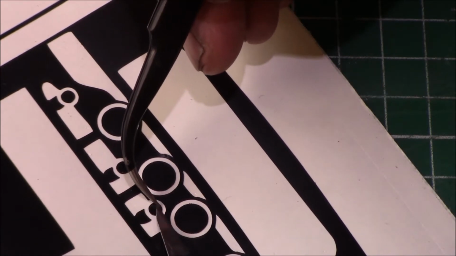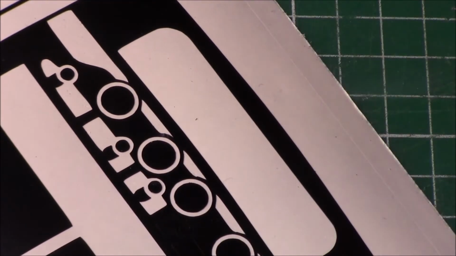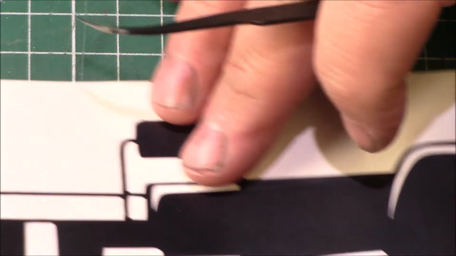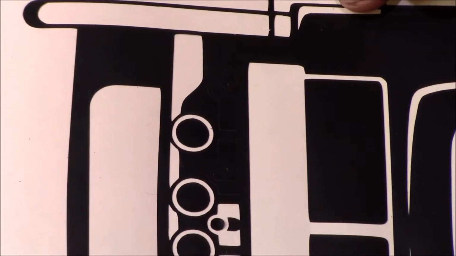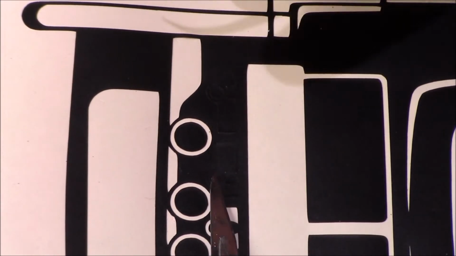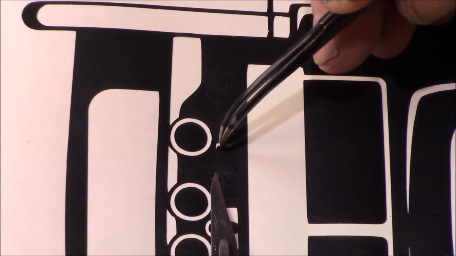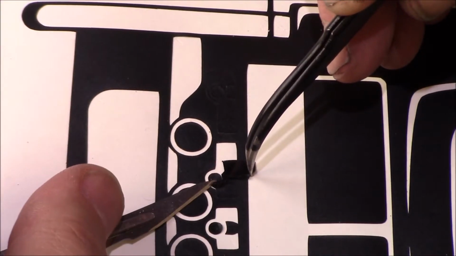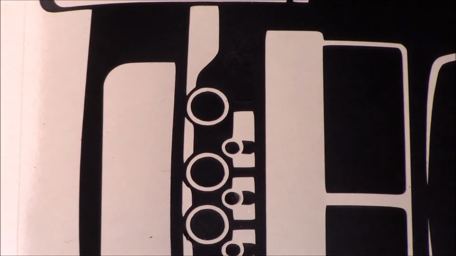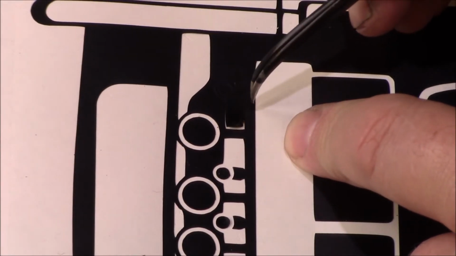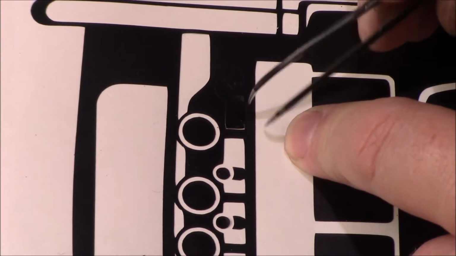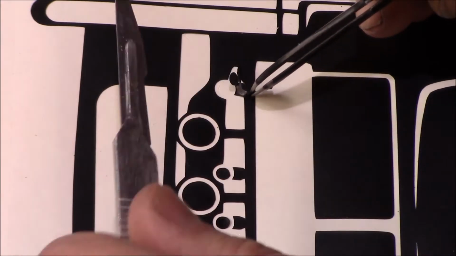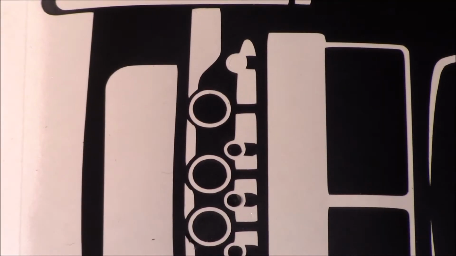take your time, stick it back where it's got to go. See, now I took that one completely off with it as well.